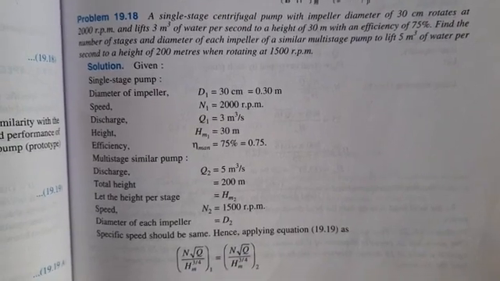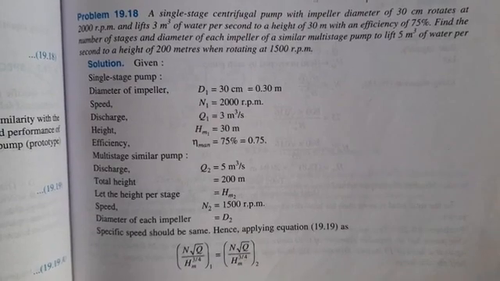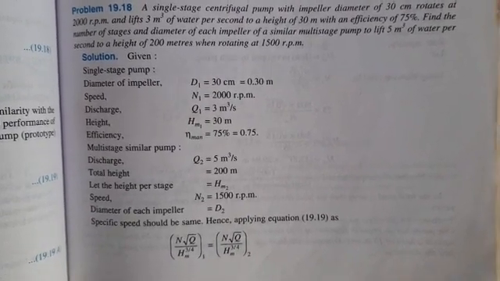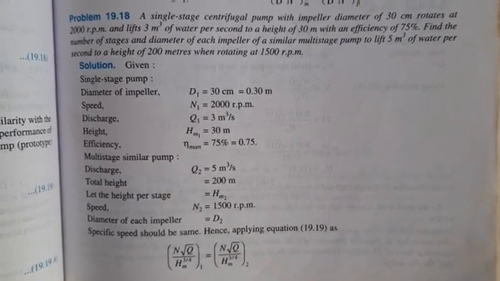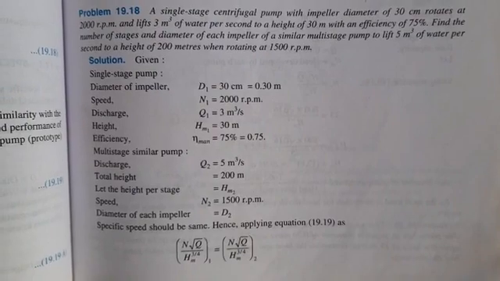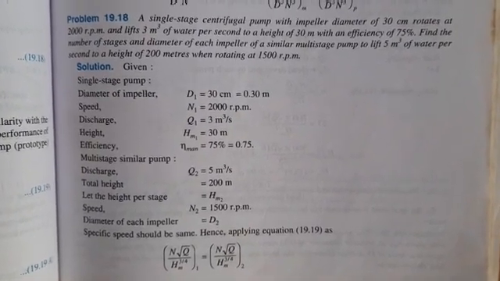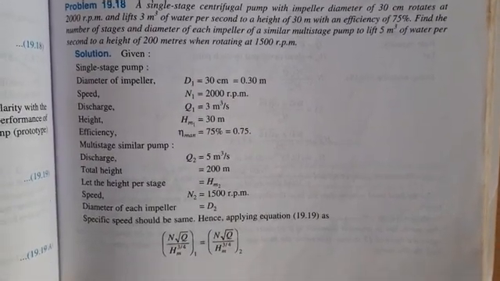Find the number of stages and diameter of each impeller of a similar multi-stage pump to lift 5 meter cube of water per second to a height of 200 meters when rotating at 1500 rpm.